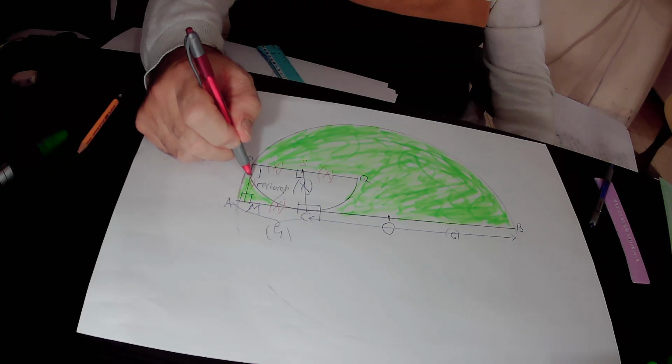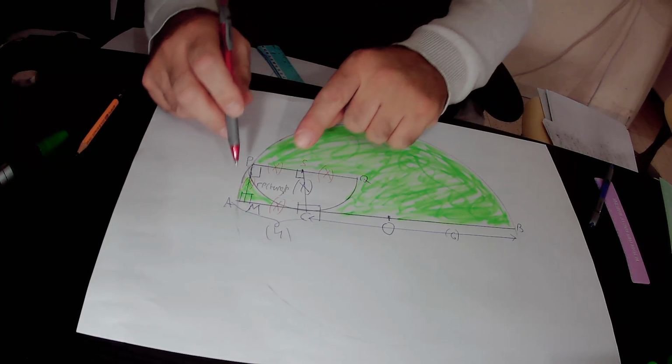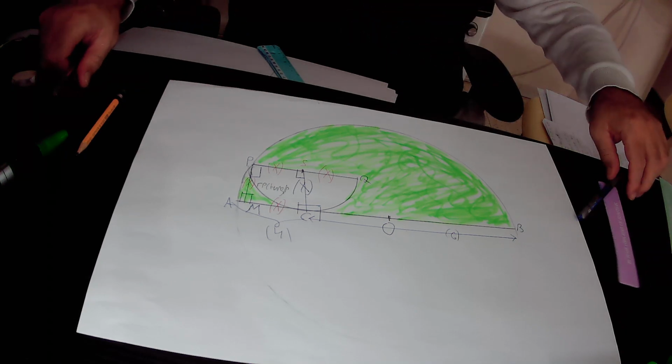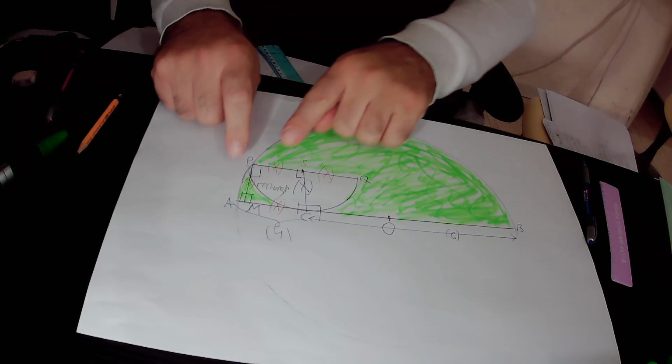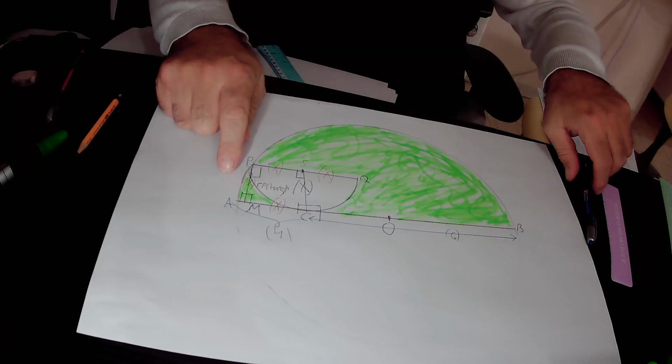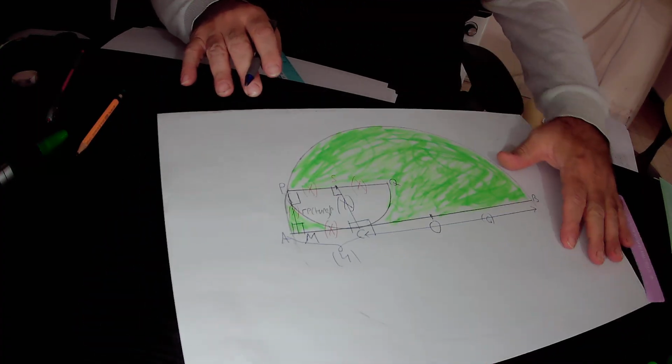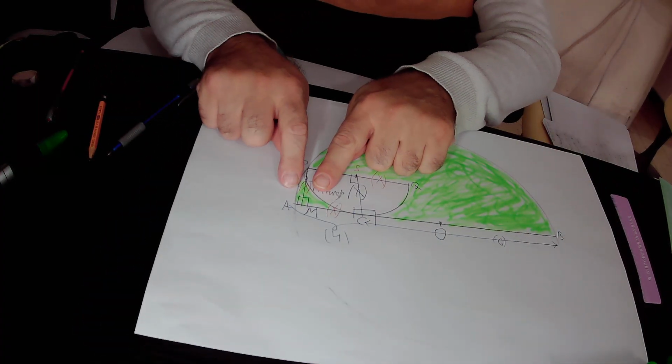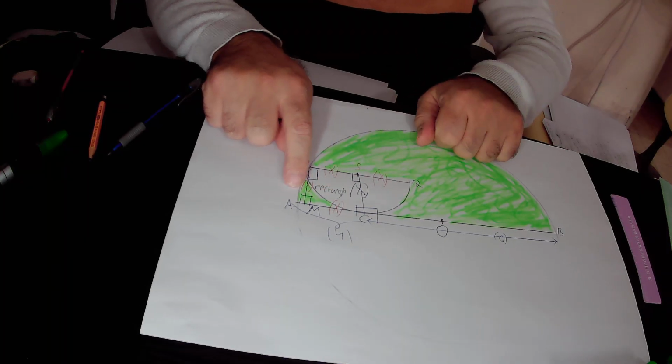What is the length of this missing line AM? It is very easy to see that AM in total equals AC minus MC.